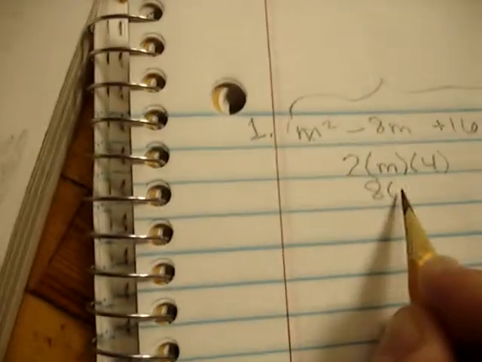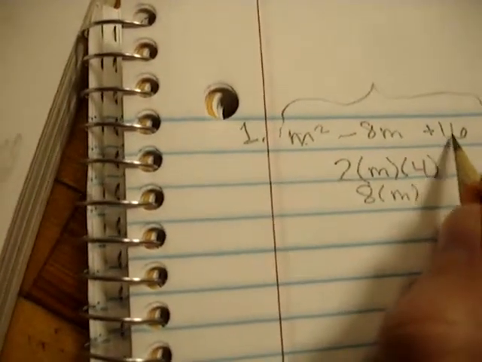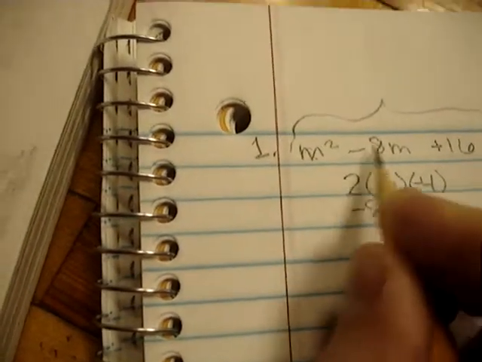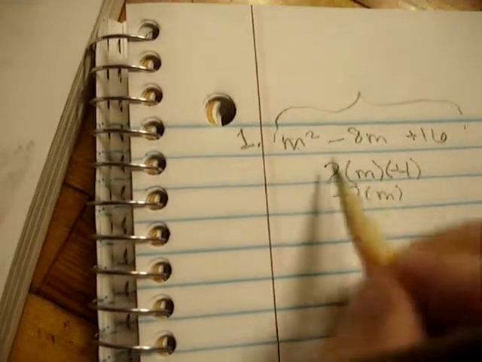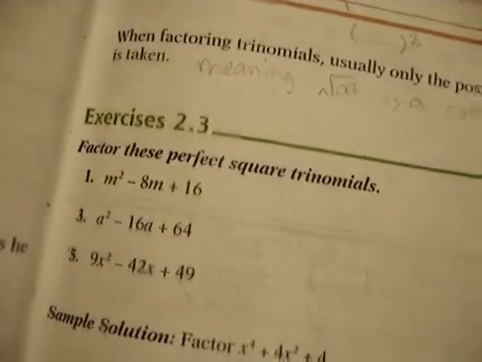So is it 2 times 4 is 8 times m? Yeah, it is. So that one could have been a negative 4. And then that would have made that negative 8. But anyway, it's got to be 2 times the roots. So that's how you recognize a perfect square trinomial. We know this one's a perfect square trinomial because it's in that section, but if you were doing just a random problem, that's how you would recognize it.